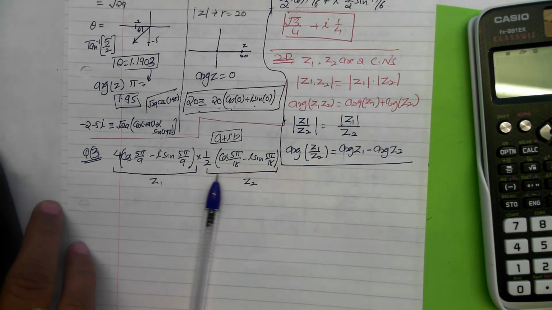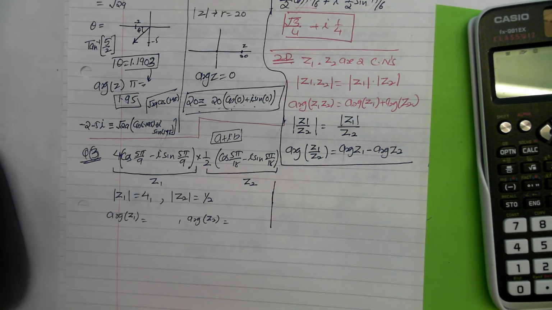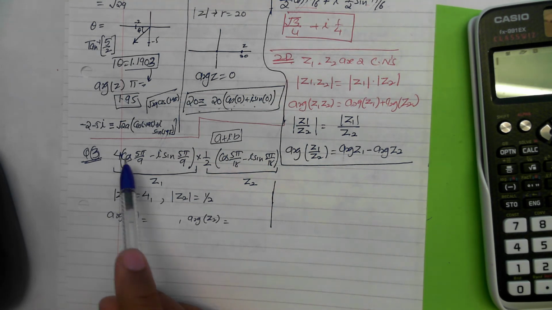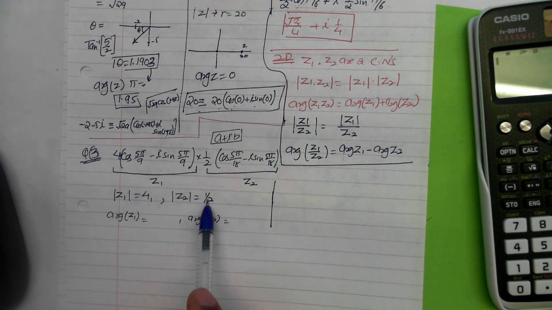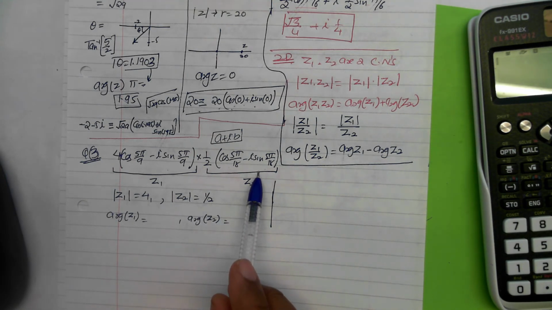Okay guys, I'll give you some time. Be very careful, there's a catch in the question. I will give you a start. The modulus part is straightforward. Modulus of Z1 is 4, modulus of Z2 is half. What is the argument of Z1? What's the argument of Z2?